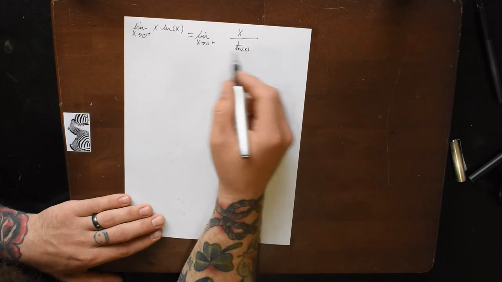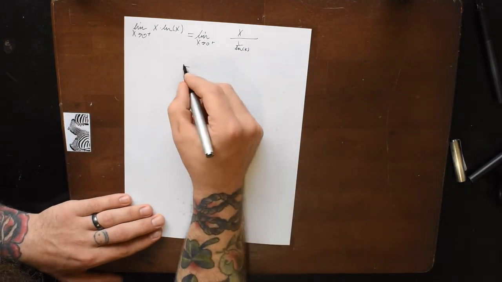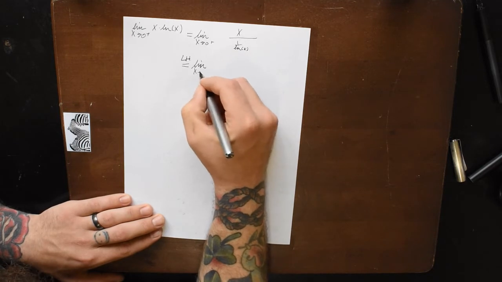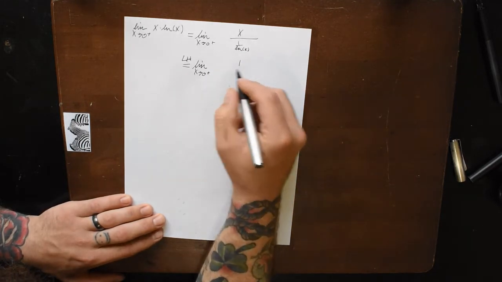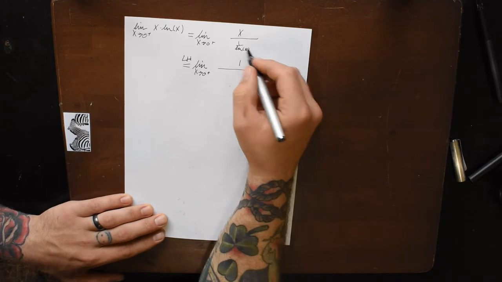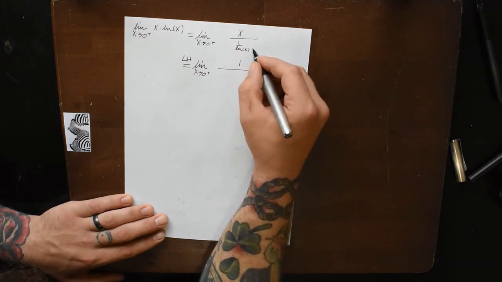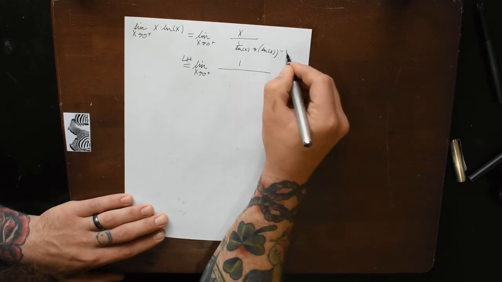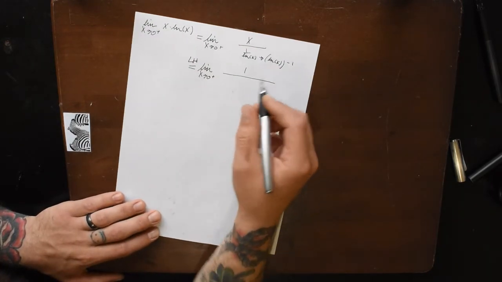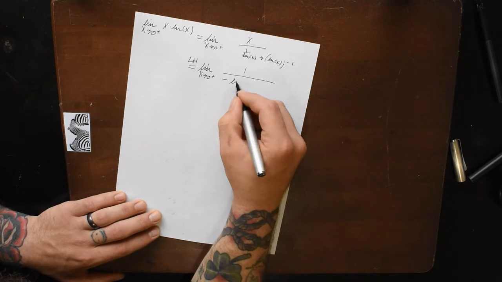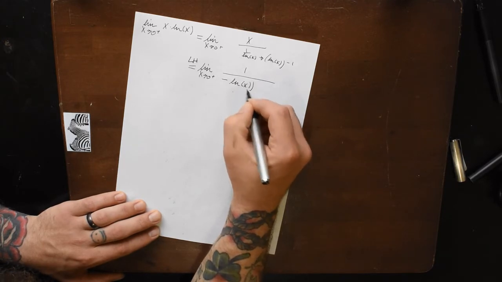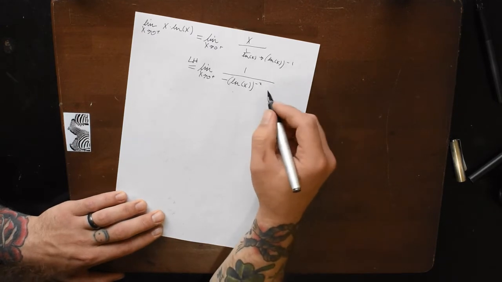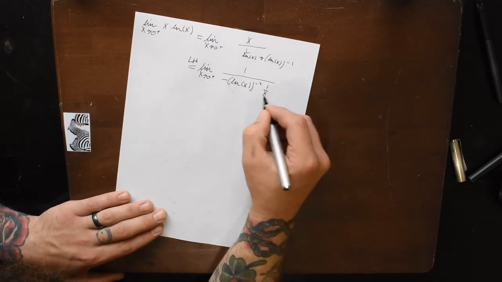If we wanted to apply L'Hopital's rule, this is equal by L'Hopital's rule to the limit as x goes to 0 from the right of 1 divided by the derivative of 1 over the natural log of x, which is the same as the natural log of x to the negative 1. When we take this thing's derivative, we'll get a negative natural log of x to the negative 2, all times the derivative of the inside, which is 1 over x.